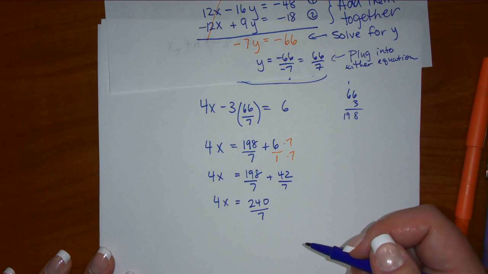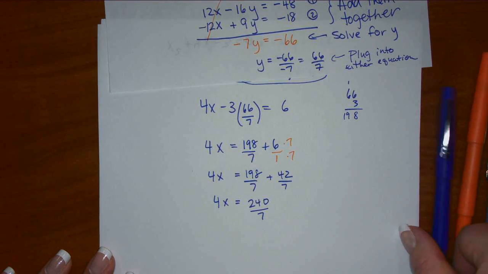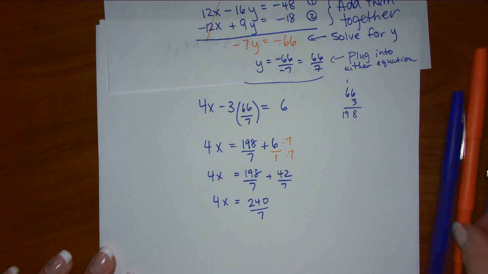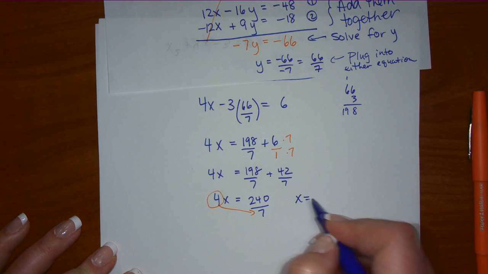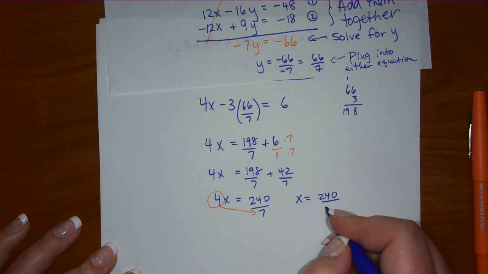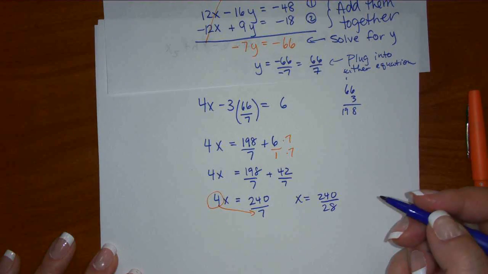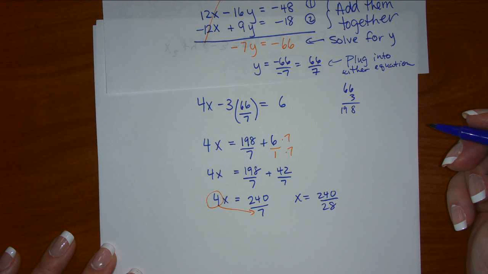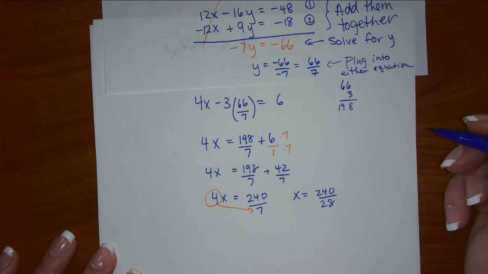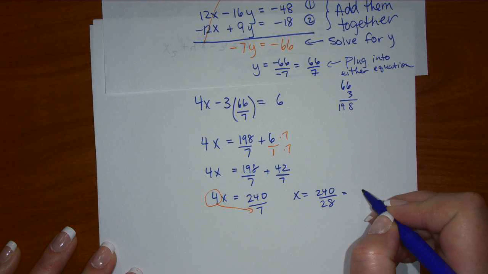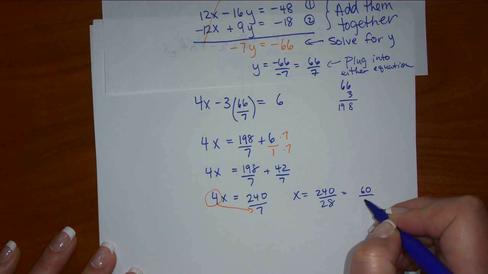Now what? Divide by 4, which is cross multiply. Don't think divide by 4, think cross multiply, right? Because you want that 4 to go down with the 7. So x would be 240 over 28. Does that reduce? It does. I think by 4. 4 goes into 24 and 4 goes into 28. 4 goes into 24 6 times, and 4 goes into 28 7, and that would be it.